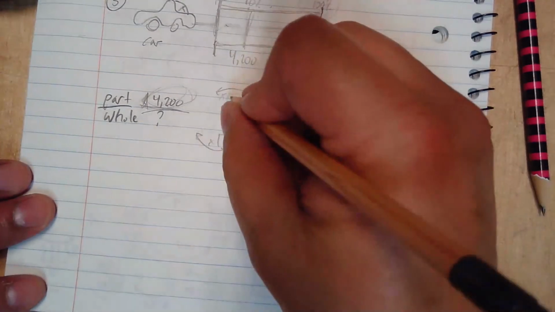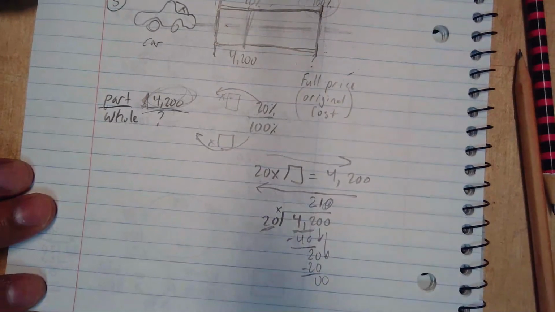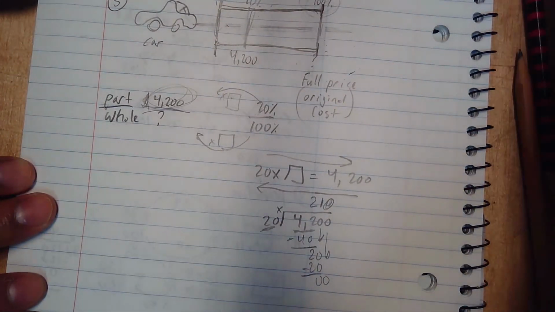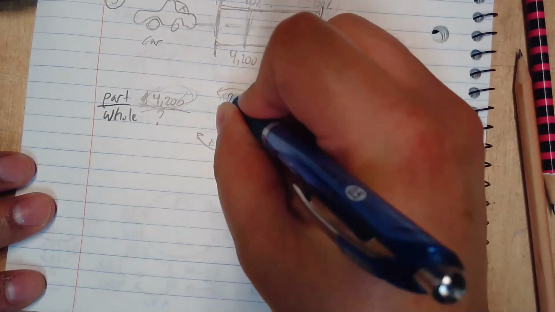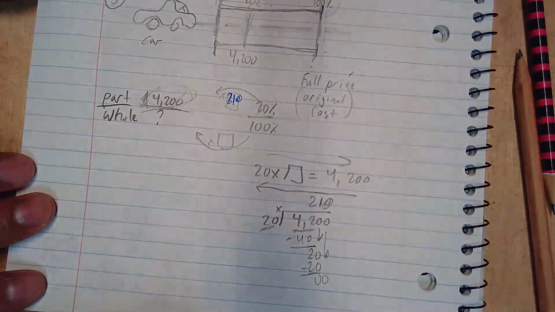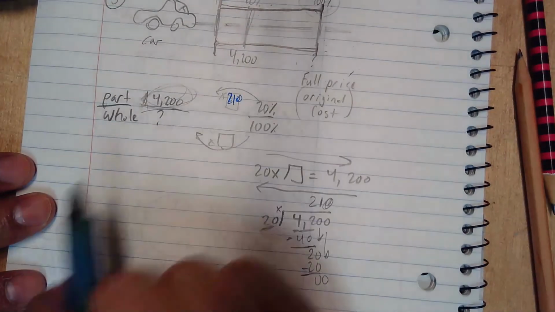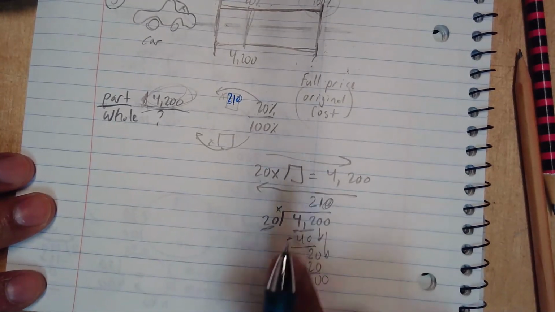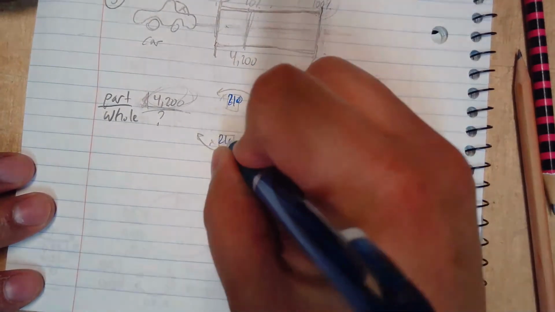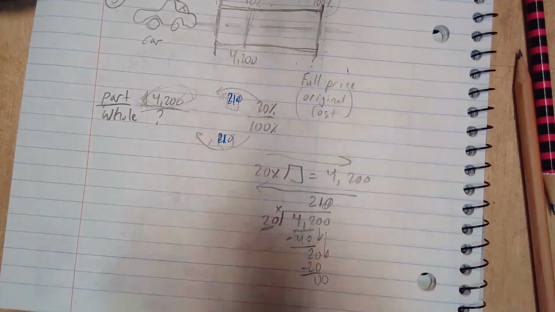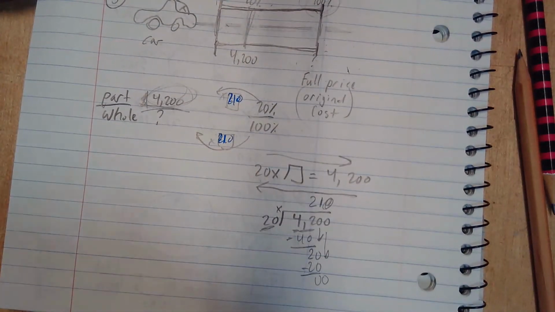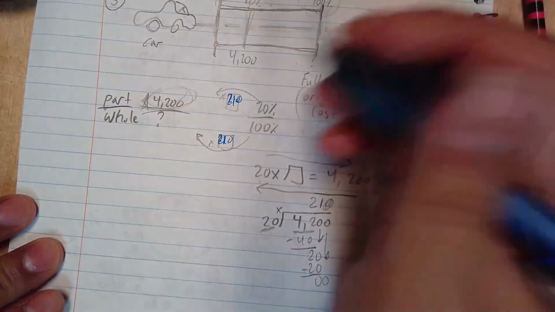That means, back to this, let me use a different color so you can see it better. What's wrong with blue? 20 times 210 gives you 4,200. There's your proof. That means you'll have to do the same thing here. 100 times 210. Excuse me, I feel like sneezing. Okay, so again, do the math. 100 times 210. There are shortcuts.